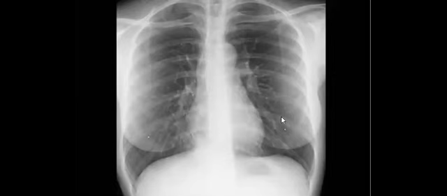Try to activate your checklist. Right cardiac border hazy, maybe. So what do you suspect? Nice, perfect. So do you agree that this is like a triangular opacity here? Yeah. So give me a differential. Activate your differential list.